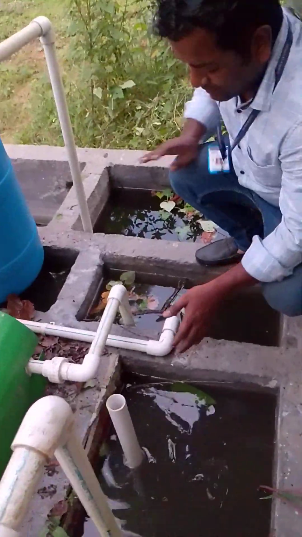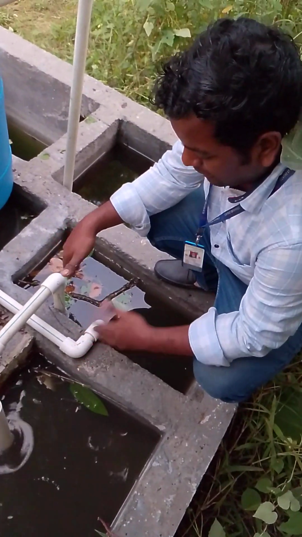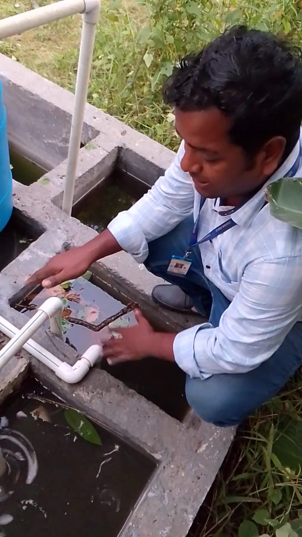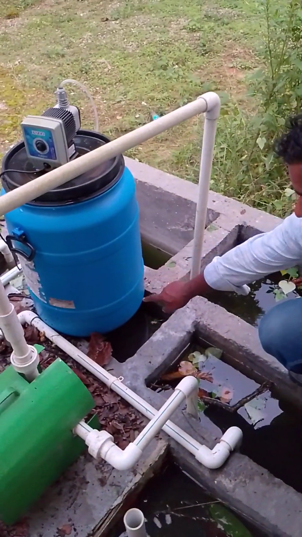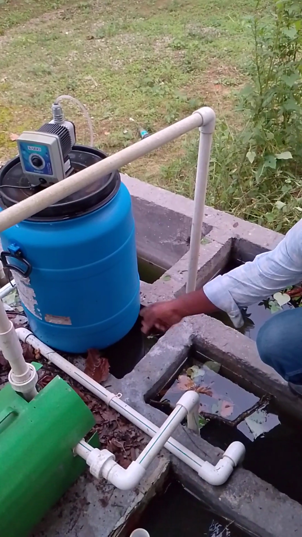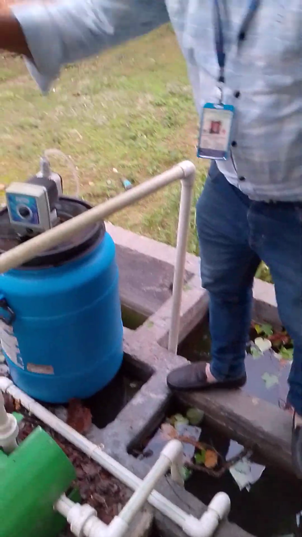This is called the secondary sludge tank. Here the sludge will be removed from this water and it will settle here, and the water will go to your next tank. This is called the filter tank. From the filter tank we will take water to the filters. You can see there are 2 filters.